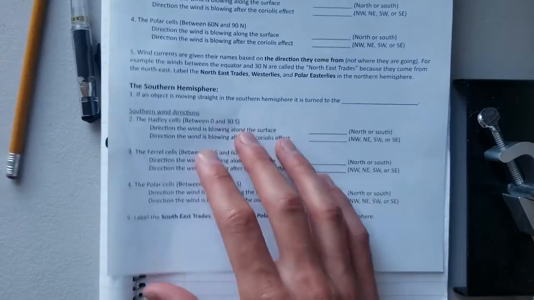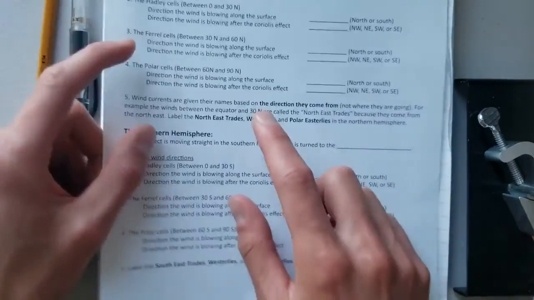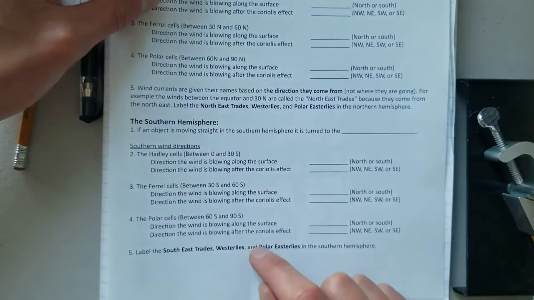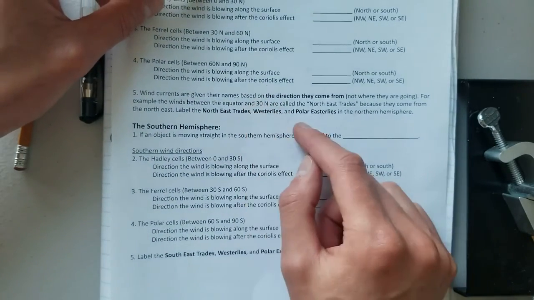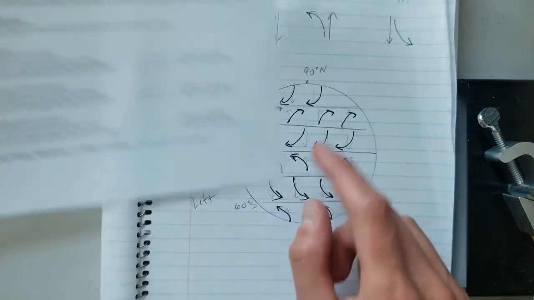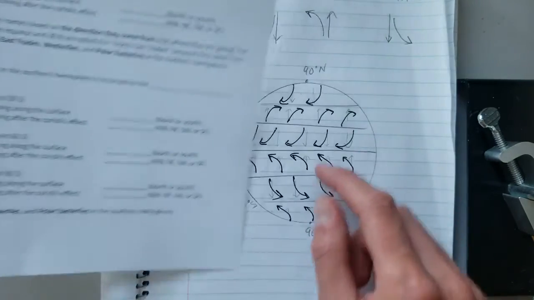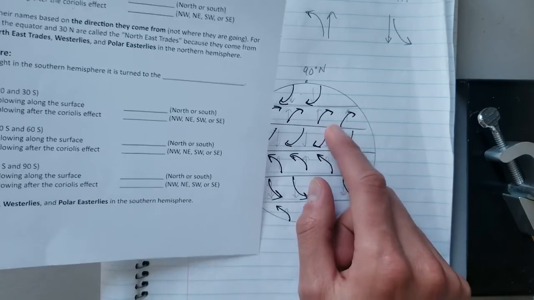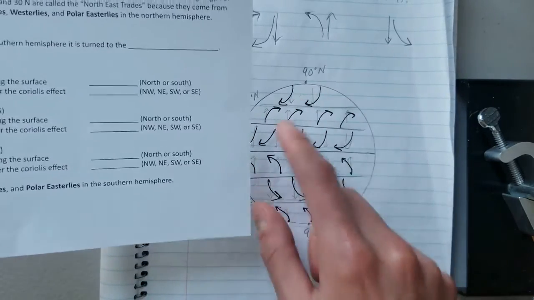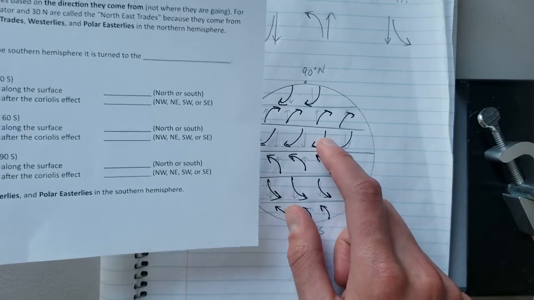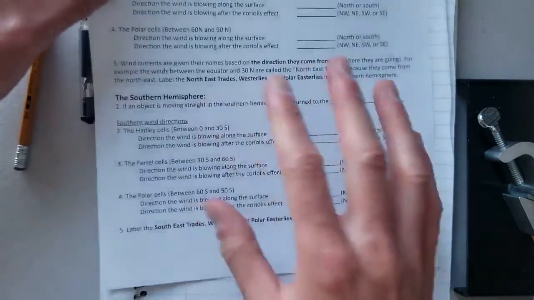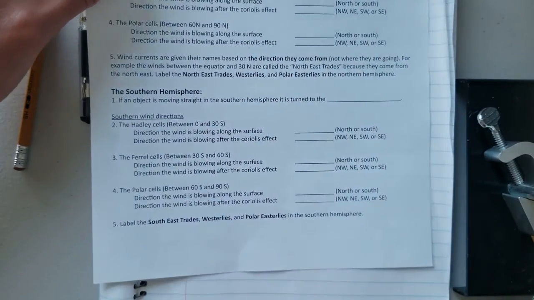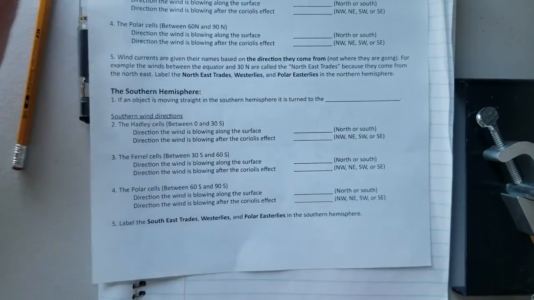Before you take a picture of your drawing, please make sure you do number 5 here and number 5 here. It has you label the wind directions, and we'll be looking for that when we look at your drawing, that you have, like, the northeast trades and the westerlies and the polar easterlies written on here, labeled on here. So just make sure that you've done that before you turn it in, because that's a part that a lot of people forget.